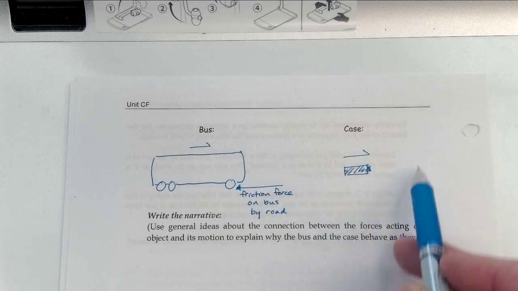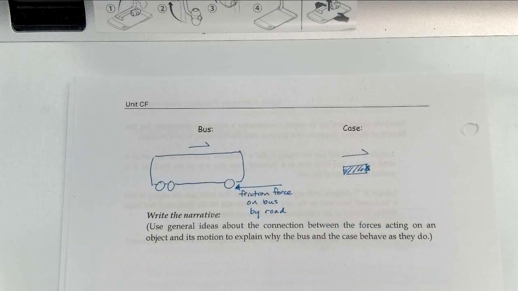And so this is actually the right force diagram, which throws people a little bit. I don't actually have to put any forces on this force diagram. Now, there are vertical forces on this case. There's a force from gravity. There's a force from the shelf it was sitting on, but there are no horizontal forces on here.